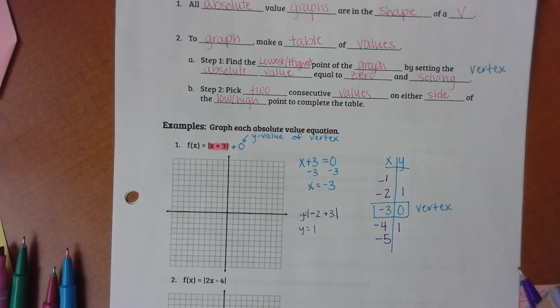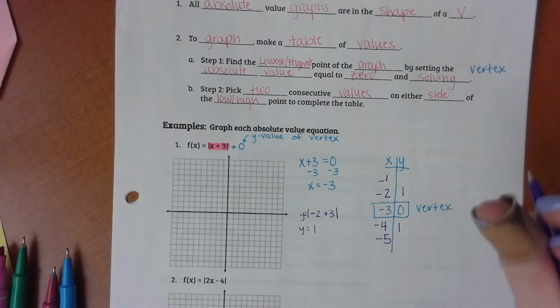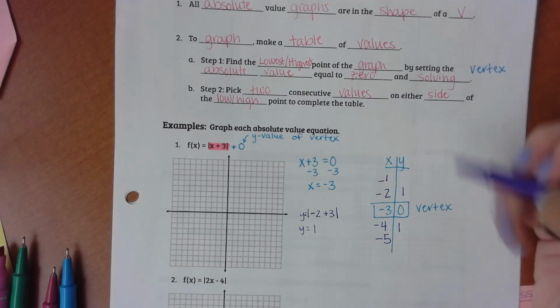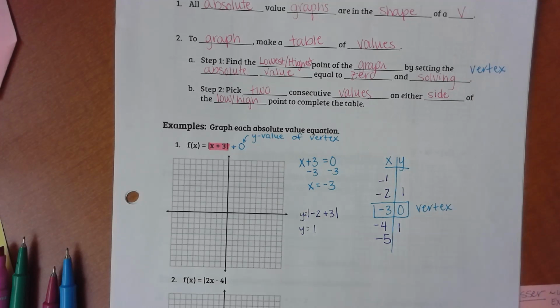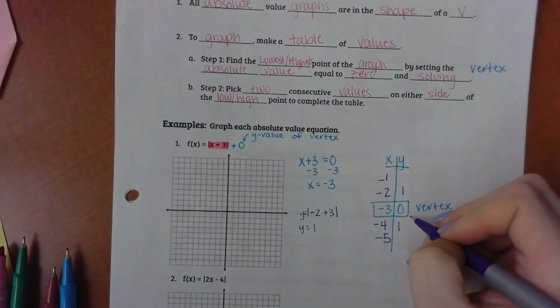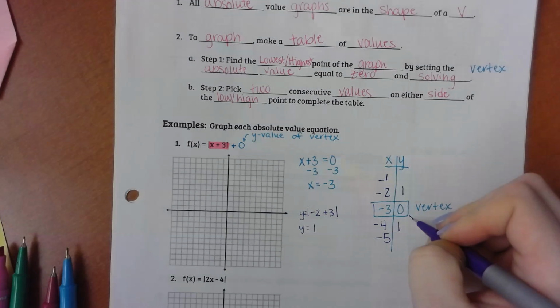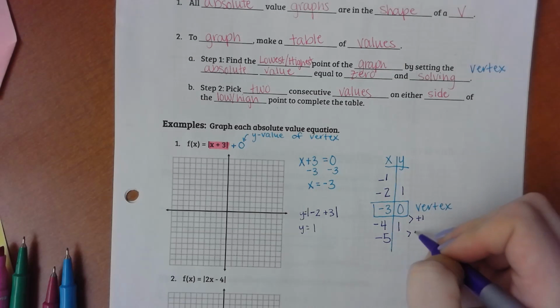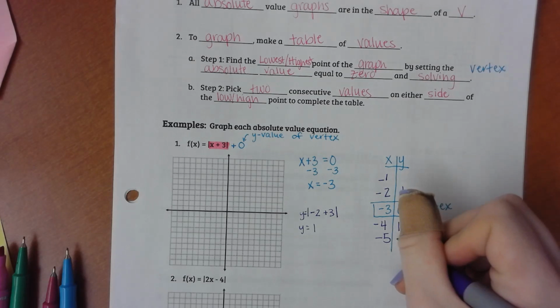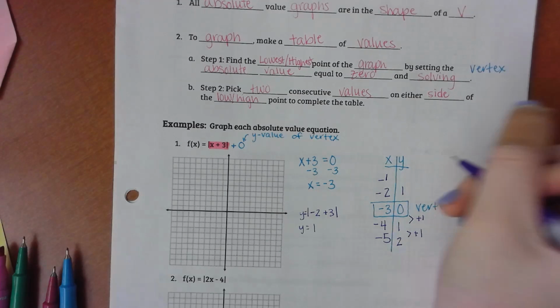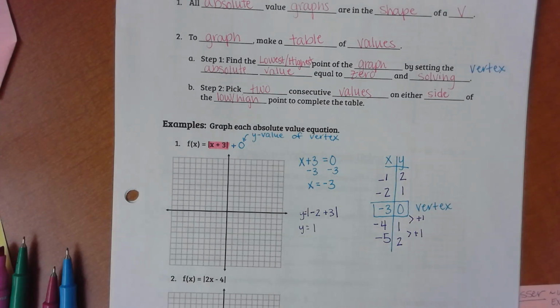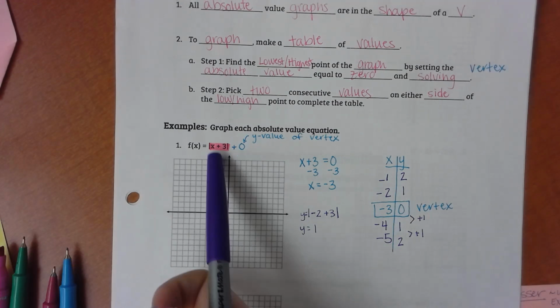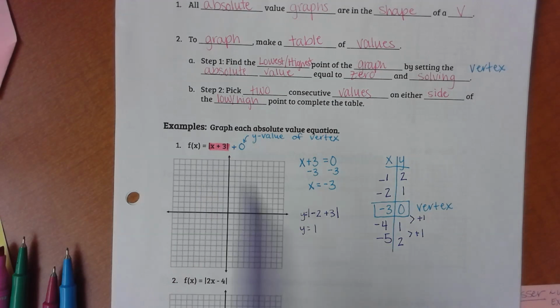But then they're also going to kind of mix together that pattern and then your linear pattern. So here I'm adding 1. So if I were to do that again, I'm going to get 2. And that's this over here. And you can always double check that by still going back and plugging that into your absolute value. This is just a little bit of a shortcut.